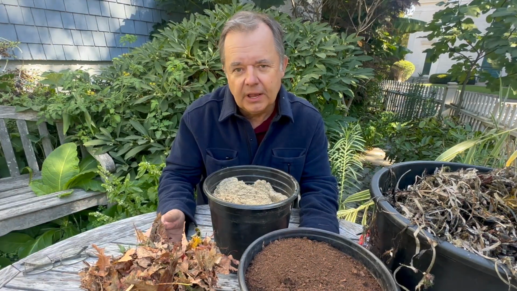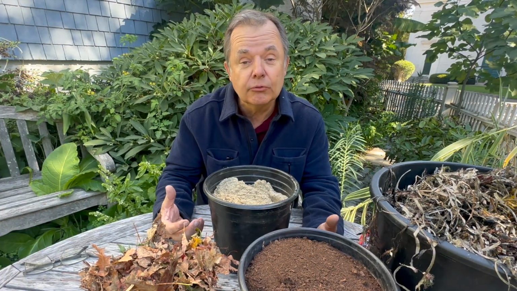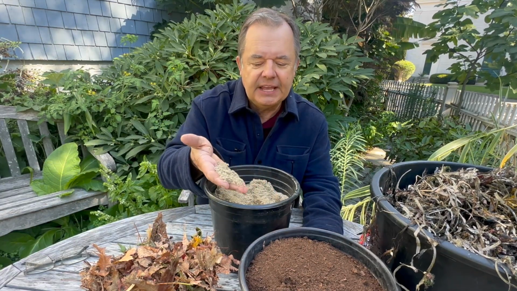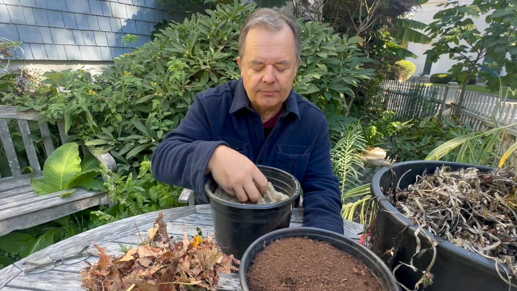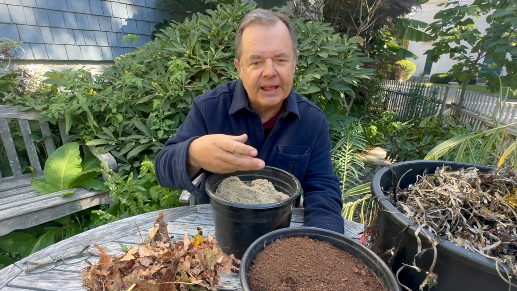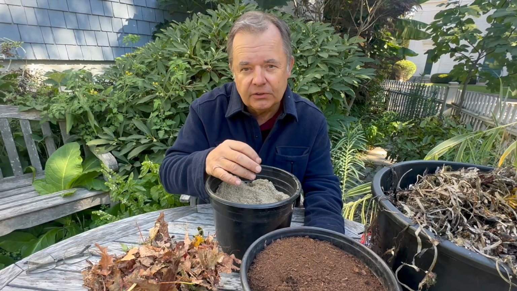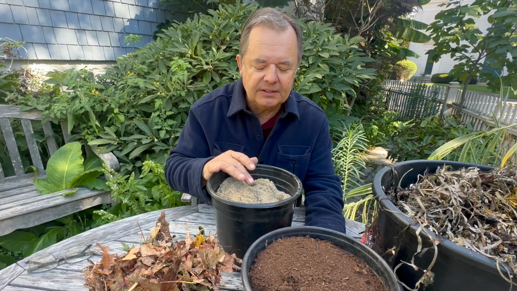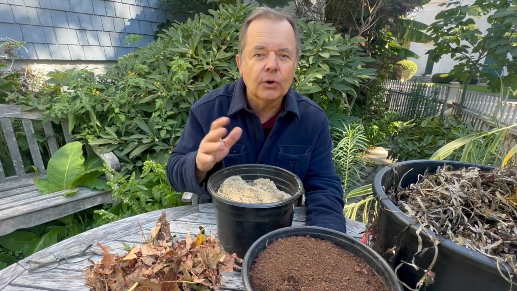If you are growing plants in pots and you want to make a really open mix, then you could absolutely do 10-20% of this with a potting mix, and that would help open it up and also give you a much more free draining environment. So sand has its place. It's not the cure-all that you might think.